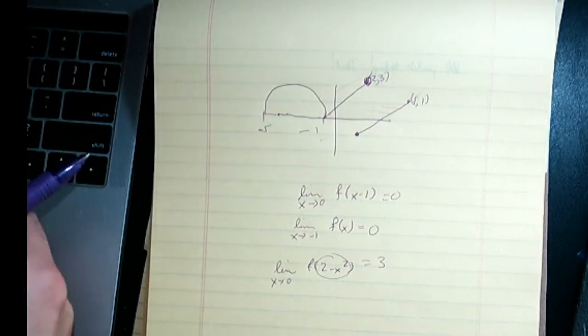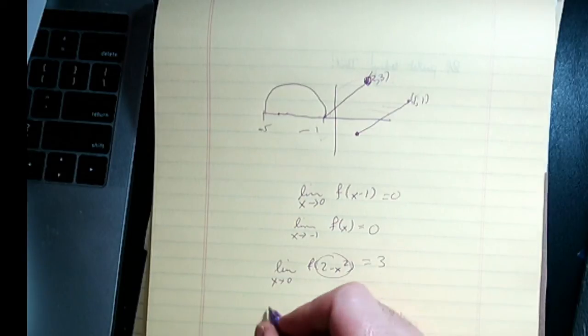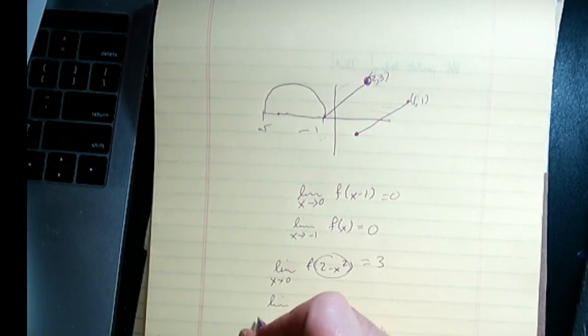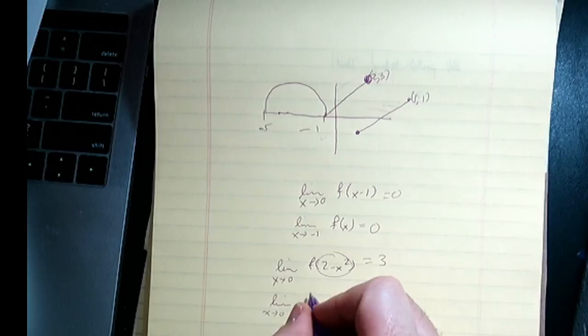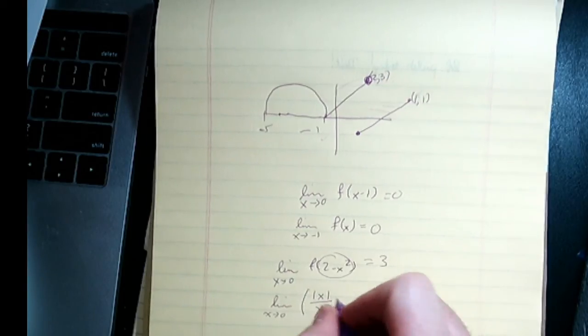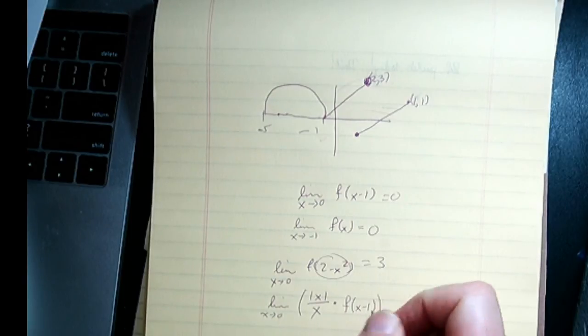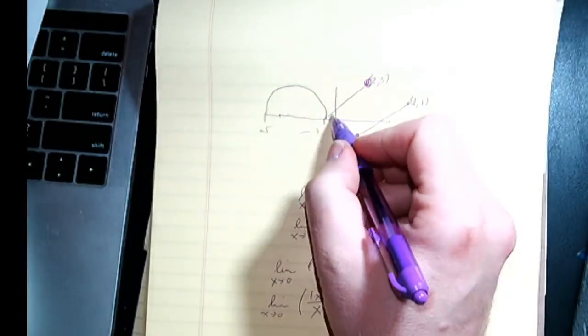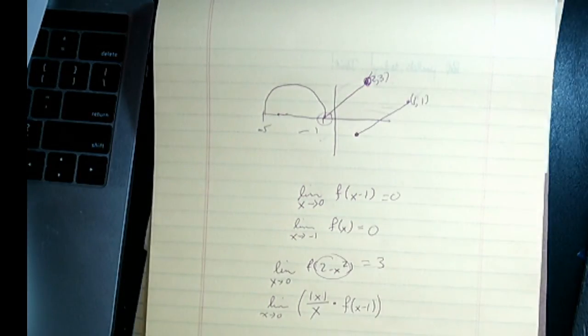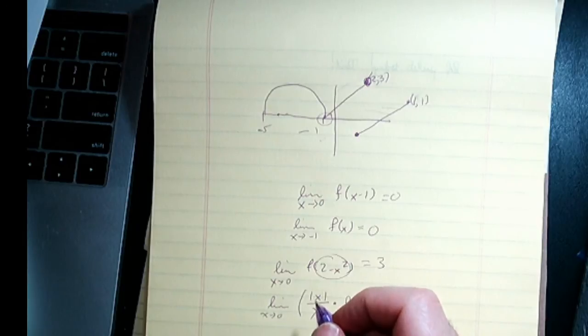Let's look at the third one. The third one says, what's the limit? This is a cool one. As x goes to 0 of the quantity, absolute value of x over x, times f of x minus 1. So we're looking at this point. The question is, what is the absolute value of x over x? This is actually something you see all the time.